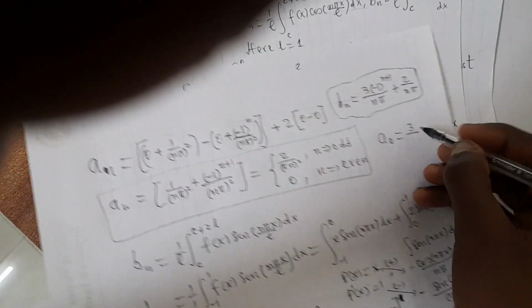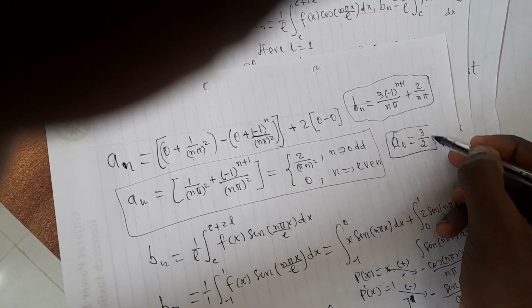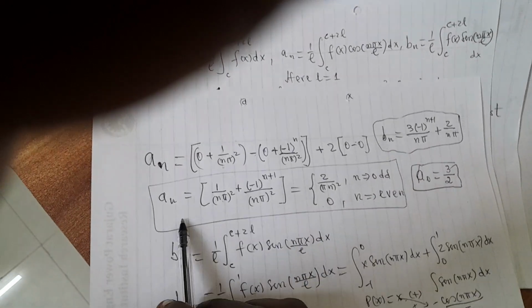Now that we have A0, Bn, An, we have just to substitute and to find the Fourier series for this one.